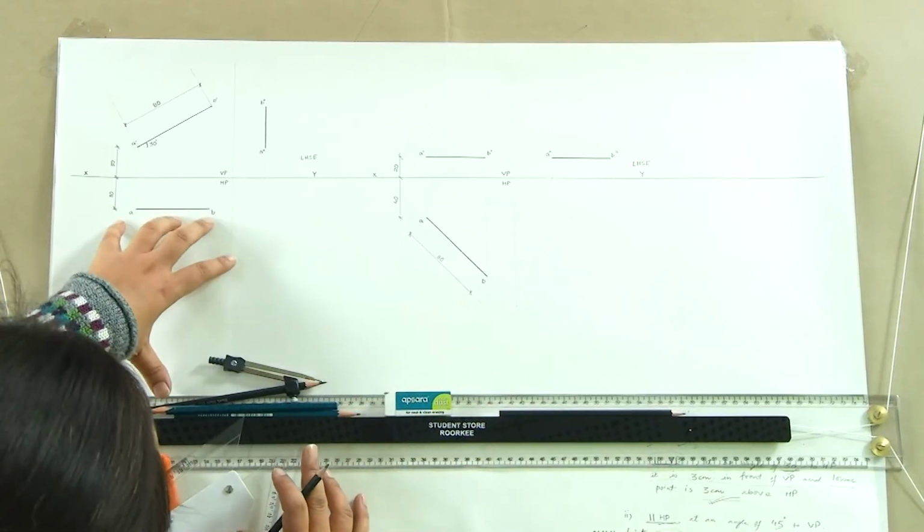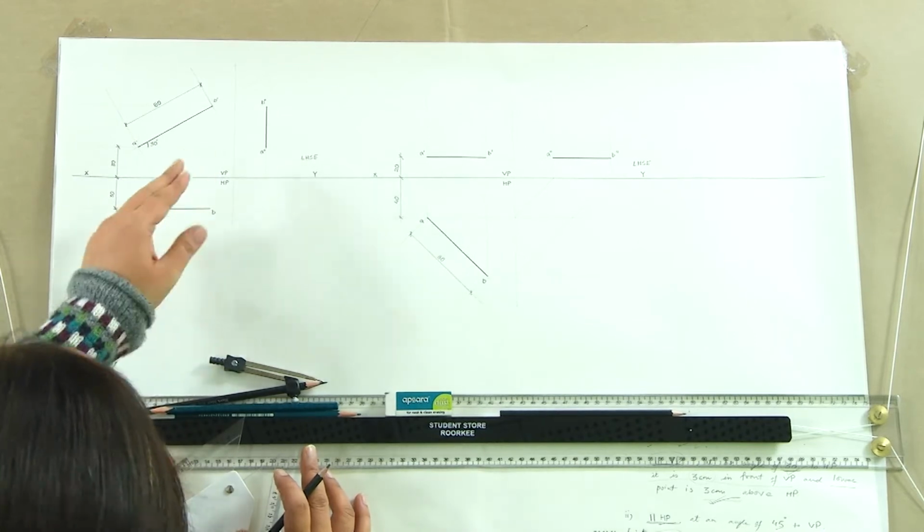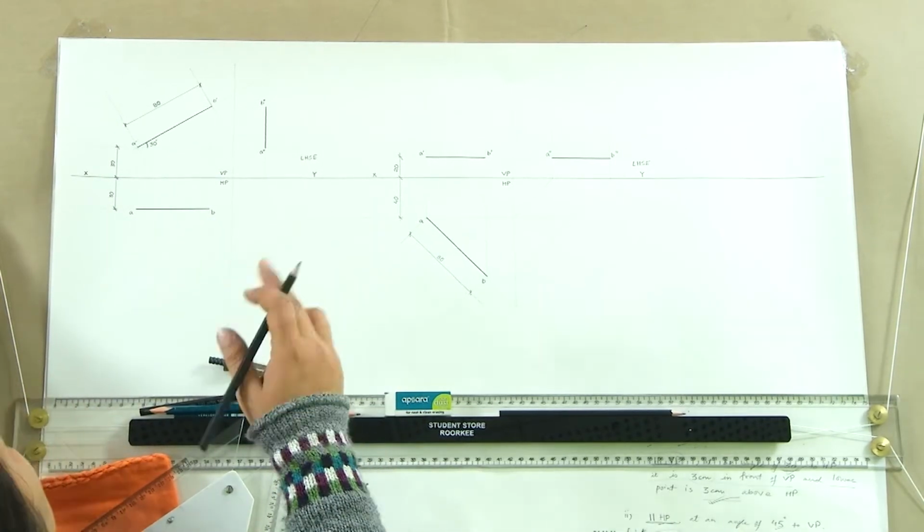Now, one thing which I should emphasize, and you should be very careful about this, is as you see when I draw all these drawings, there is a distinct thickness to each type of line. Always, I will repeat, your sheets look very good when you vary the thickness.